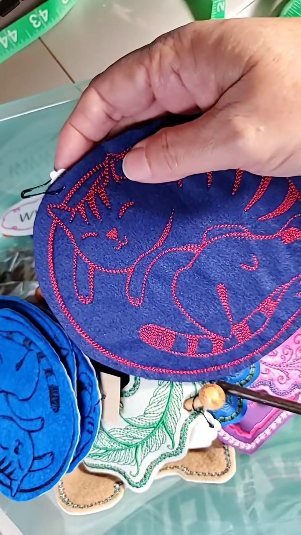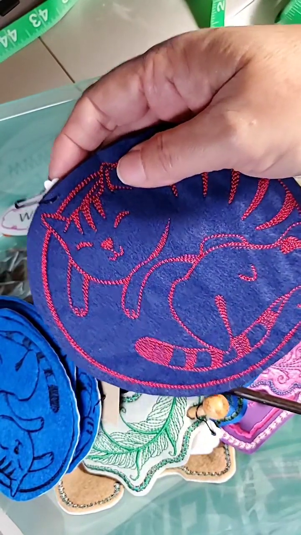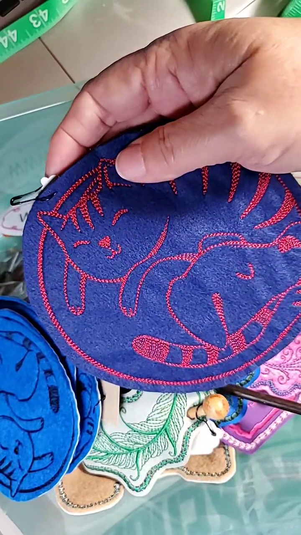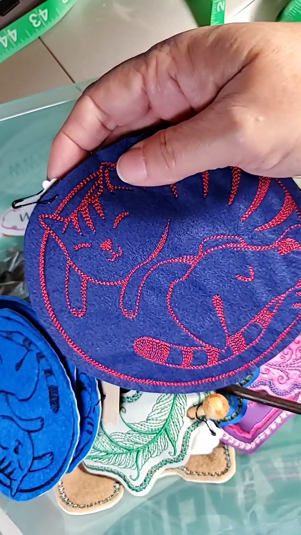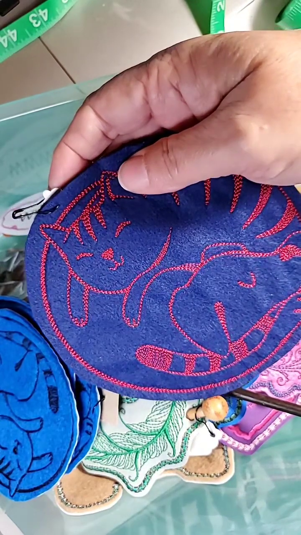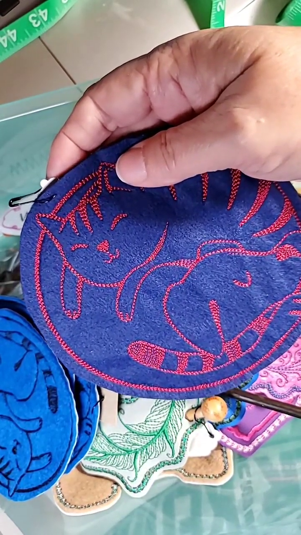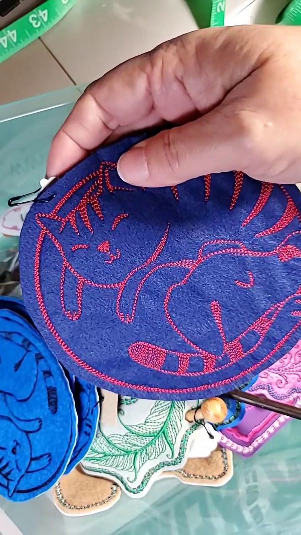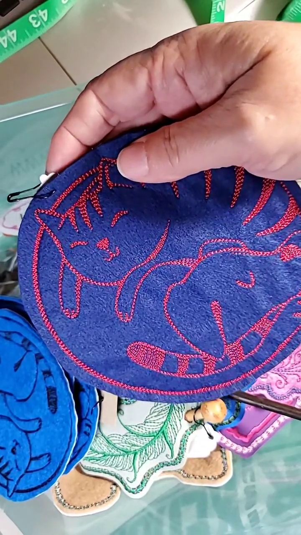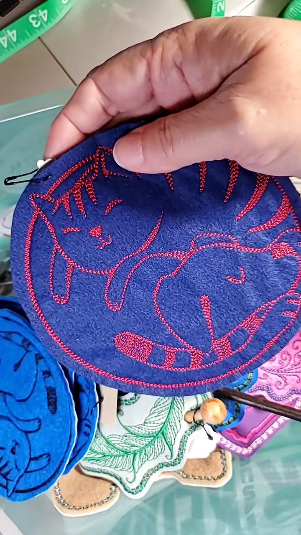Now, one thing that's really cool is all of these are individually made. They are made on an embroidery machine. So each one is going to be a little bit different. Now I have these listed as stitched with pink thread. It does kind of look like pink, but it is actually red thread.